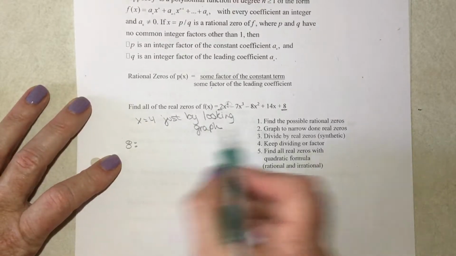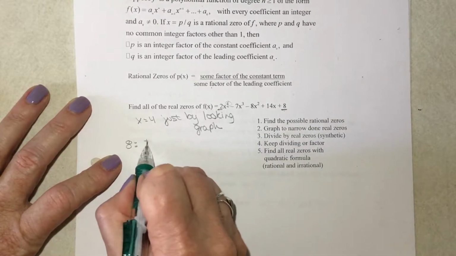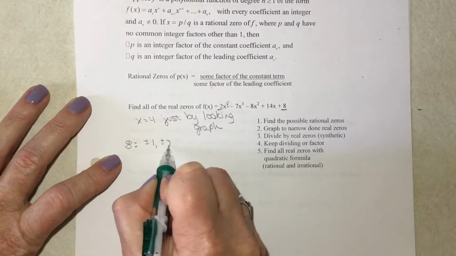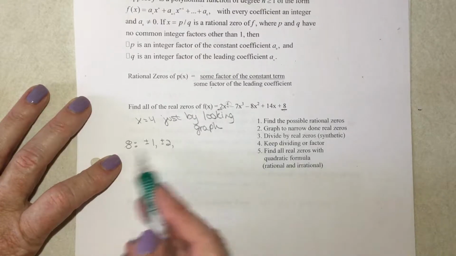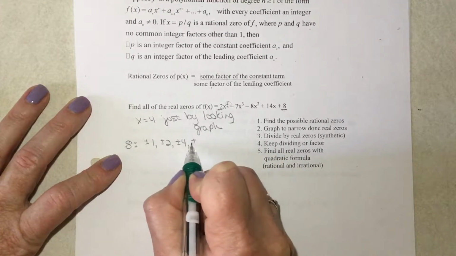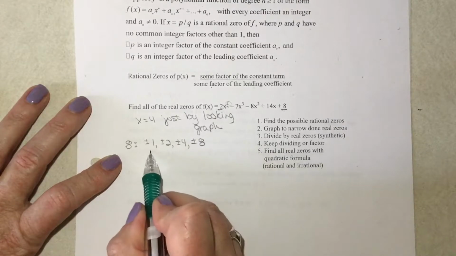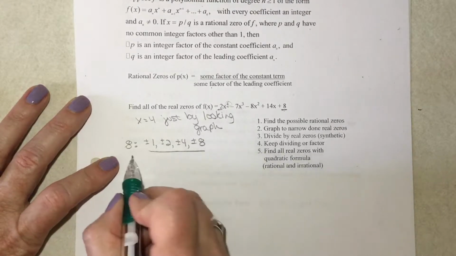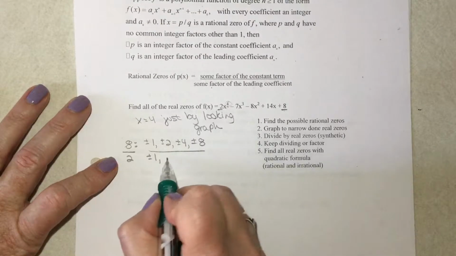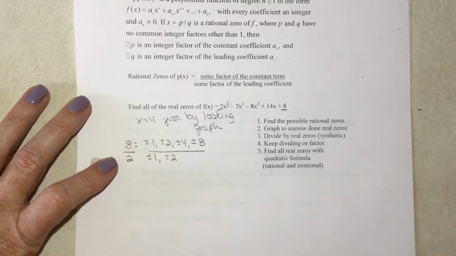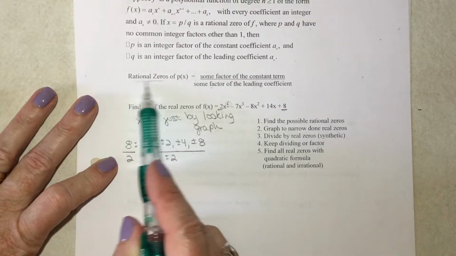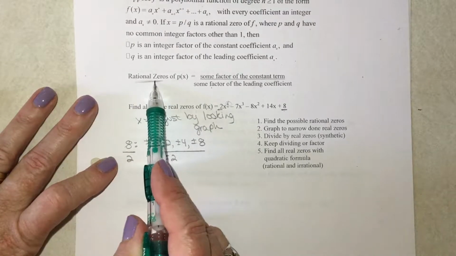So the factors of 8, that's my constant, are plus or minus 1, because 1 divides evenly into 8. 2 divides evenly into 8, as does 4, plus or minus 4 and plus or minus 8. So those are my combinations of all the factors of 8. And then I divide by the factors of 2, which are plus or minus 1 and plus and minus 2. Again, I'm finding all the possible rational zeros.